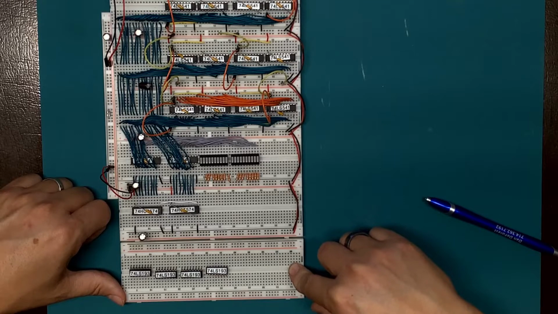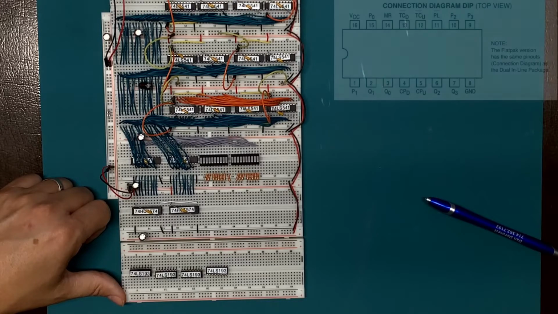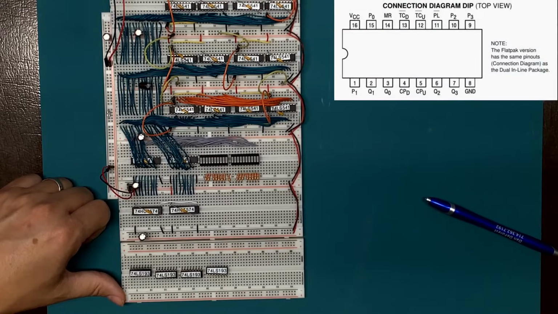So let me get this wired up. Let me pull up the pinning here. I'll put it up on the screen as well.